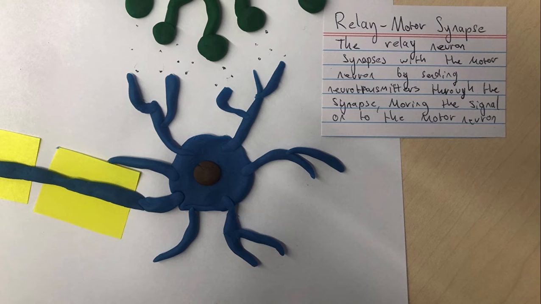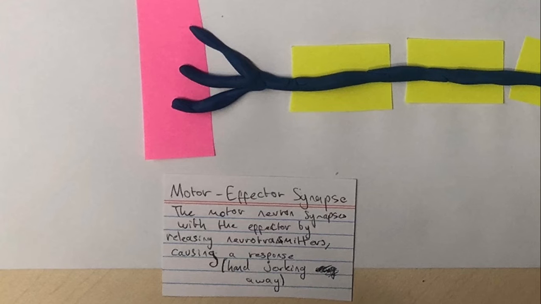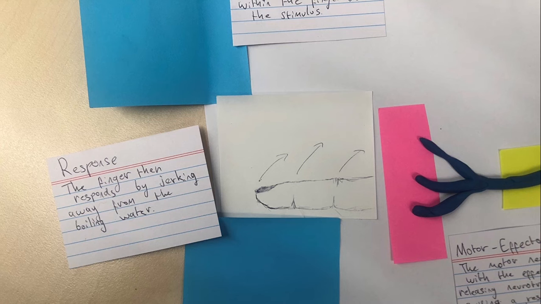The relay neuron synapses with the motor neuron by sending neurotransmitters through the synapse, moving the signal on to the motor neuron. The motor neuron finally synapses with the effector by releasing neurotransmitters, causing a response, in this example, the hand jerking away. The response involves the finger quickly jerking away from the boiling water.